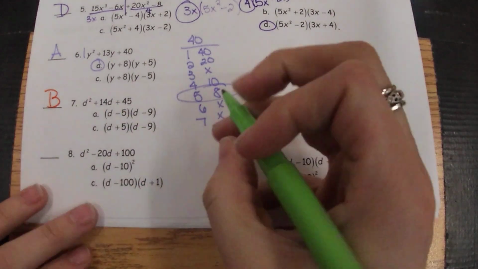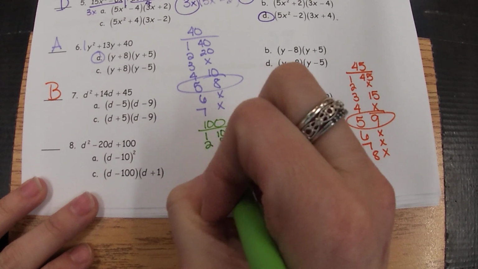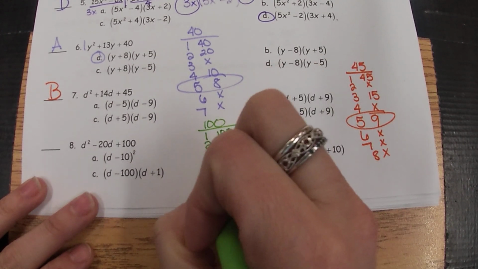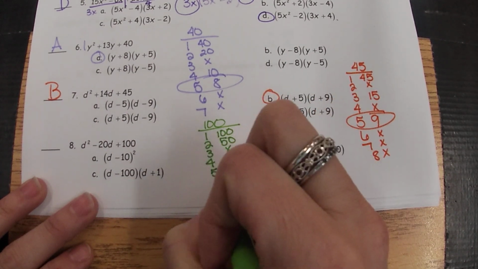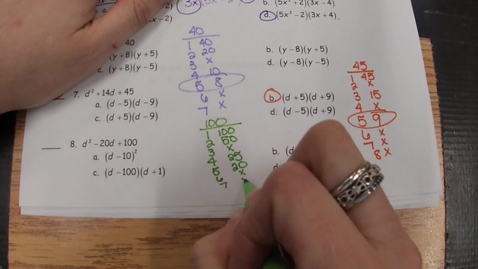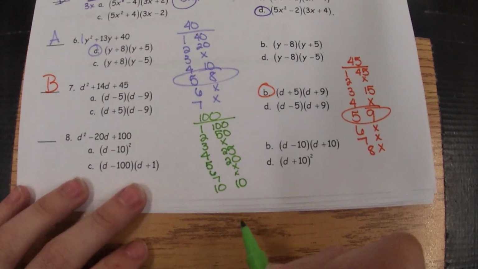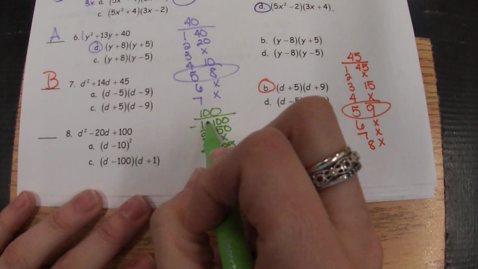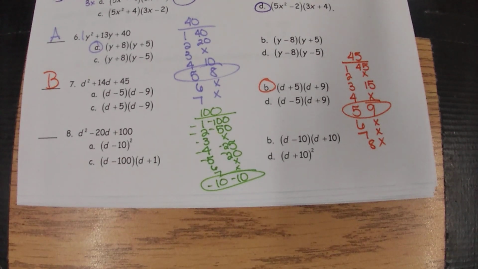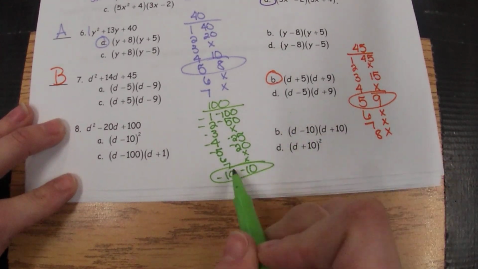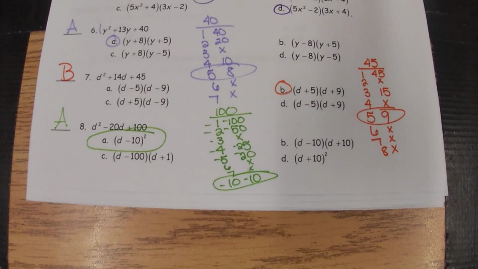Number 8, 1 times 100 is 100. See, 6 and nothing, 7 and nothing, 8 and nothing, 9 and nothing, 10 and 10. I just skipped writing those down so I wouldn't run out of space. We have a subtraction here, so we need both negatives. So we'll pick -10 and -10. Now be careful with this because it's tempting to go here, but we want both negatives. And remember that exponent of 2 is what tells us both negatives. So we will pick A.